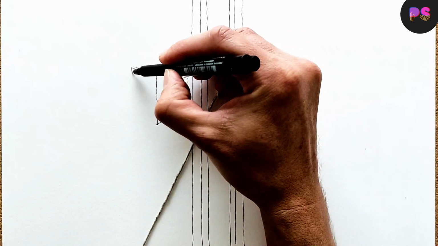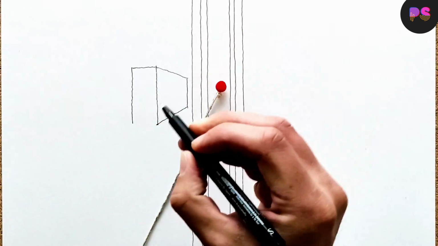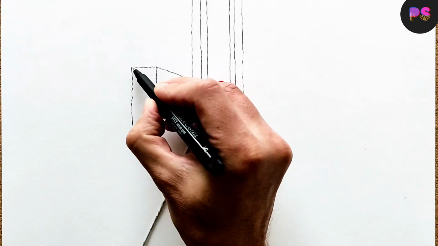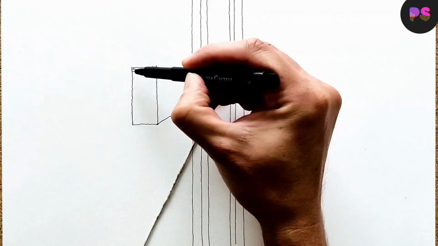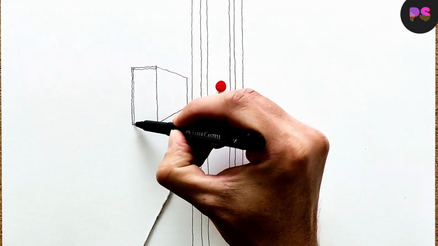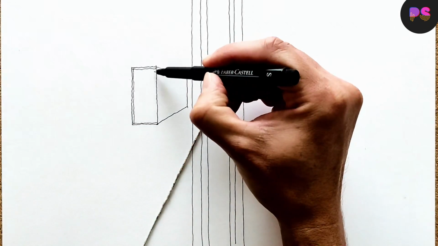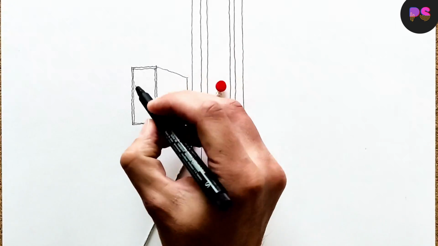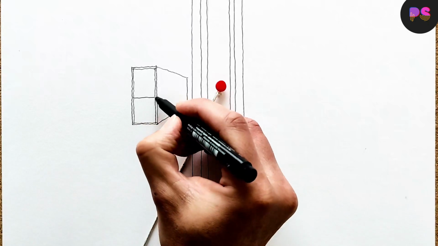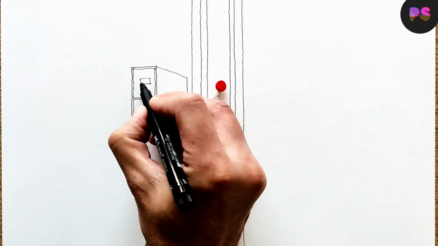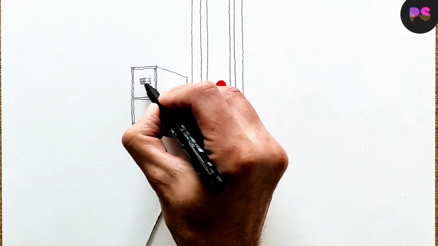So for example, here I'm just gonna draw the top of the building. I'm not using the string here because when you're drawing something that is facing directly the observer, in this case this roof, you don't need to use any kind of perspective. You can just draw it with straight lines, horizontal and vertical.